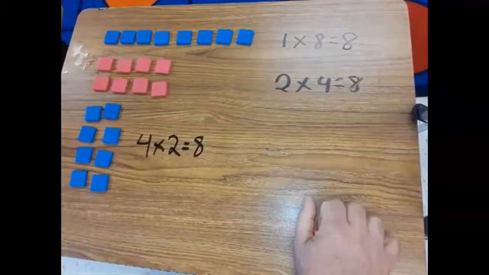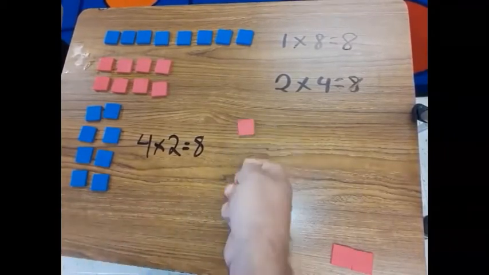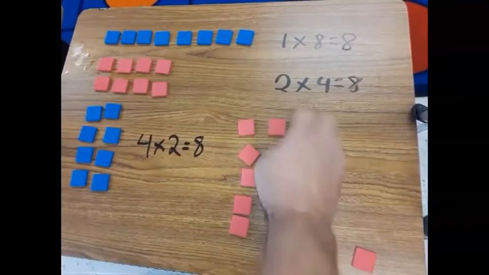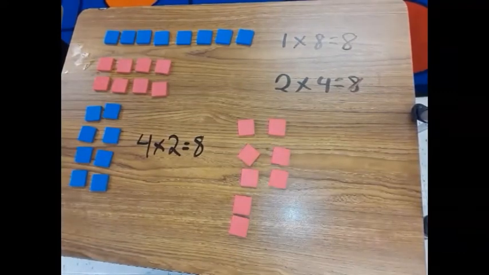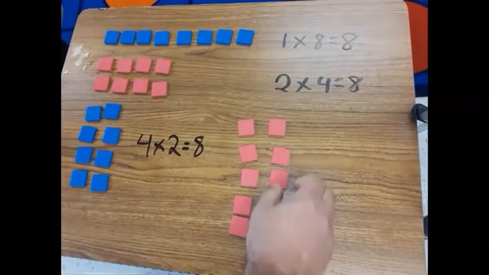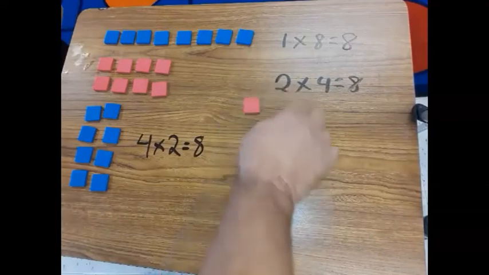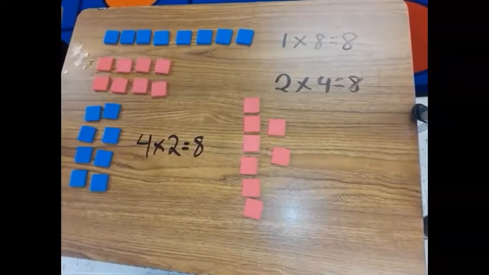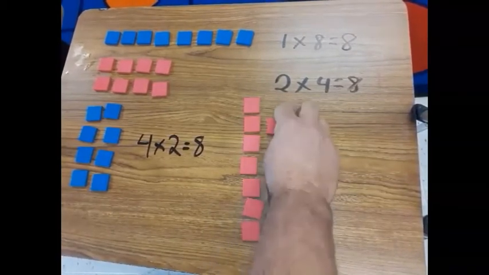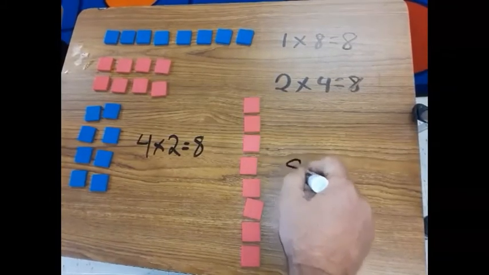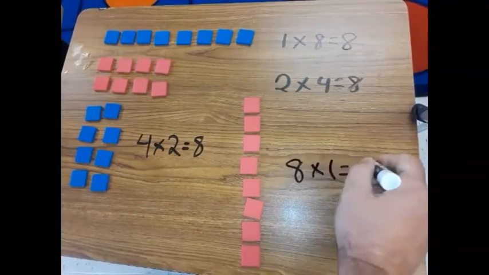Try another one here. We can try 5 rows, see what we can do with 5 rows. So that's 5. So it's going to end up with 3 in this row. So I cannot make a row with 5 rows and have 8 total. So we'll go ahead and try 6 rows. That won't work. 7 rows. But I can do 8 rows with 1 in each row. And the multiplication factor associated with that would be 8 times 1 equals 8.